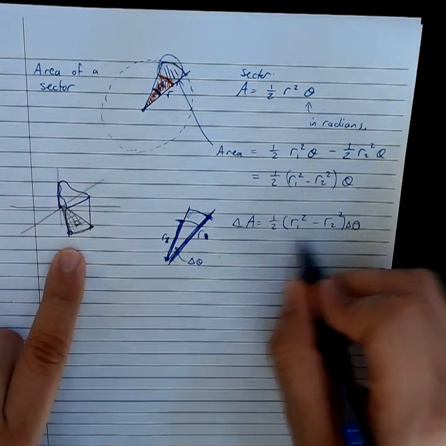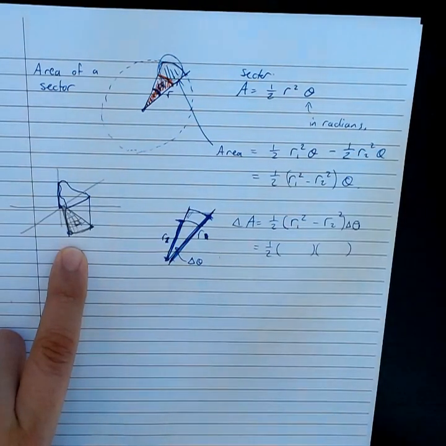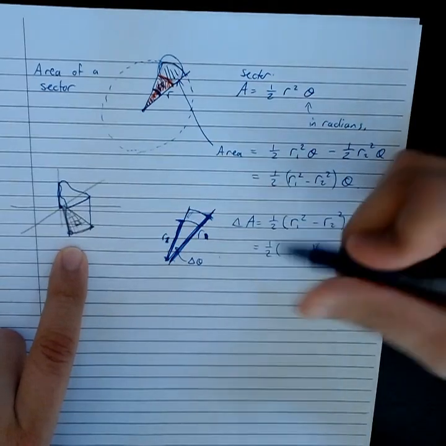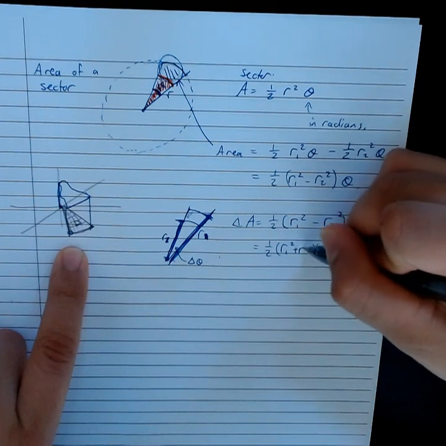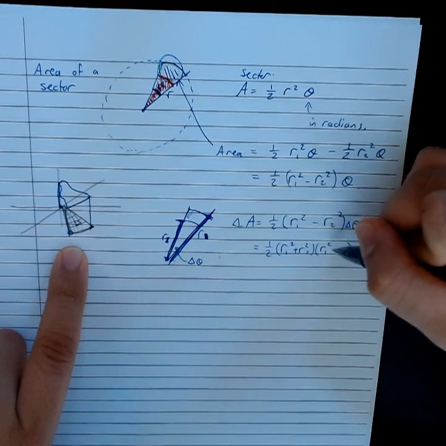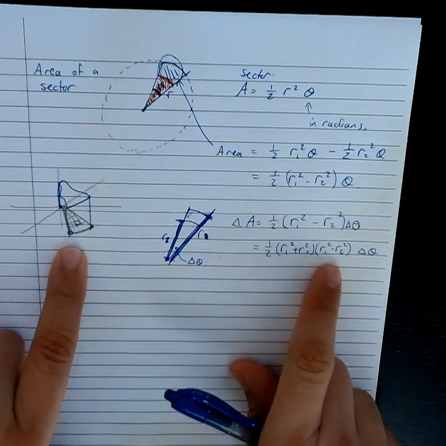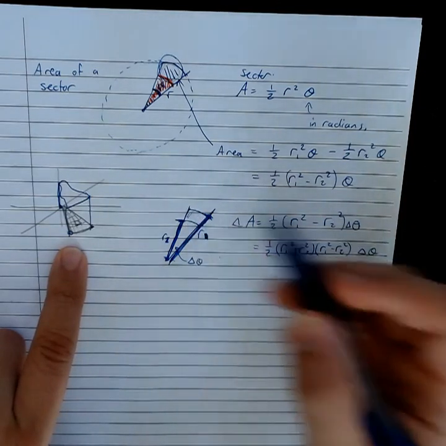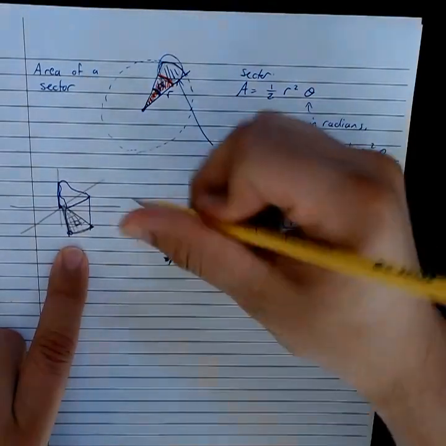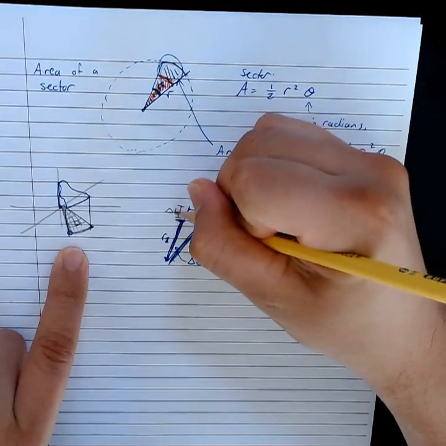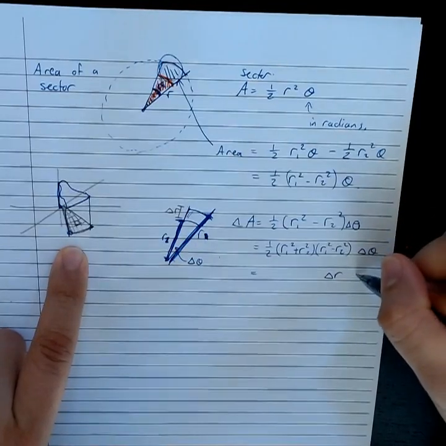Well, we can simplify this just a little bit. Notice I can write this as 1/2. I'm going to do something that I don't usually do when I'm doing this in trigonometry, but here I'm going to go ahead and factor this. After all, this is the difference of squares. I can write this as R1 squared plus R2 squared and R1 squared minus R2 squared, delta theta. But now notice that's a little tiny change in R. That's the distance from R1 to R2. Well, that's a little tiny change in the direction of R. Let's call that delta R. Okay, so I can write this as delta R, and that's delta theta.